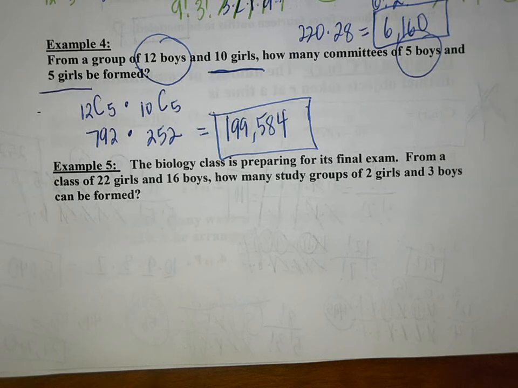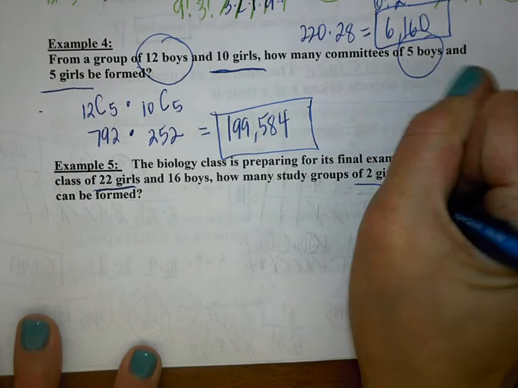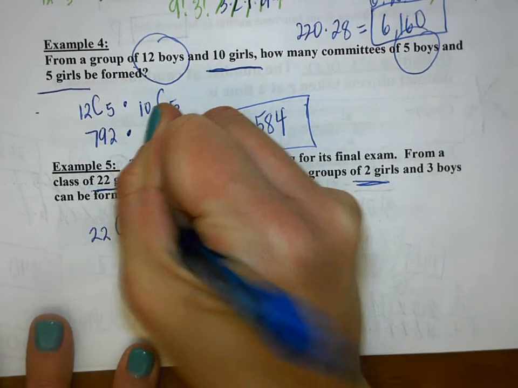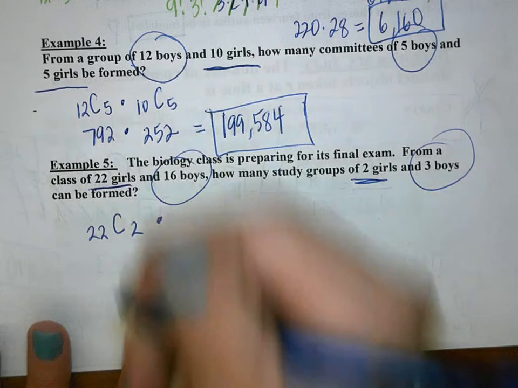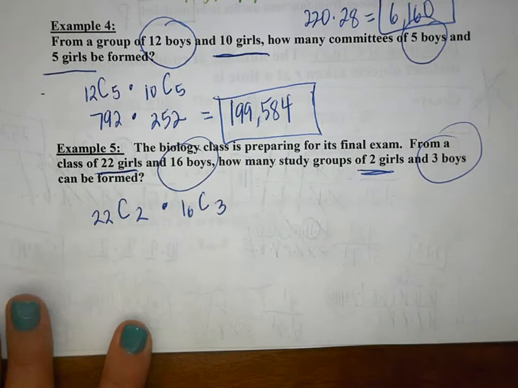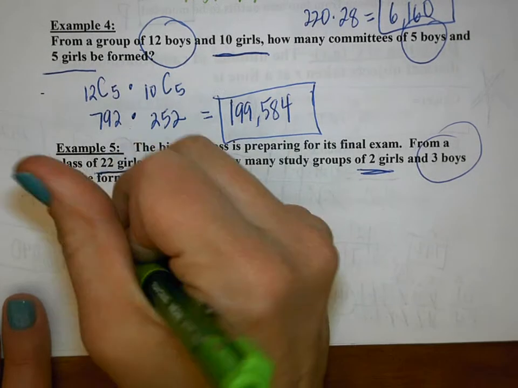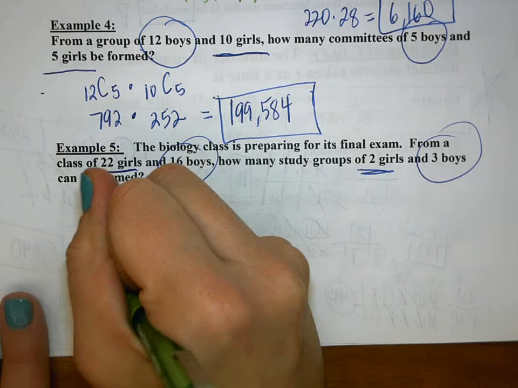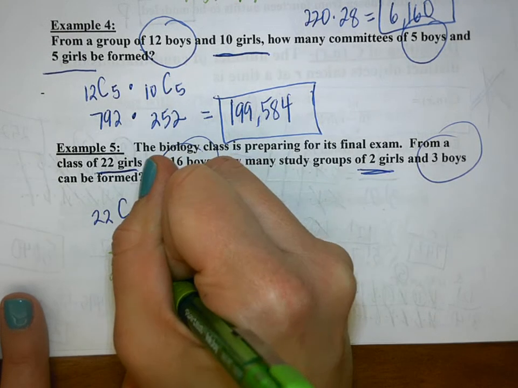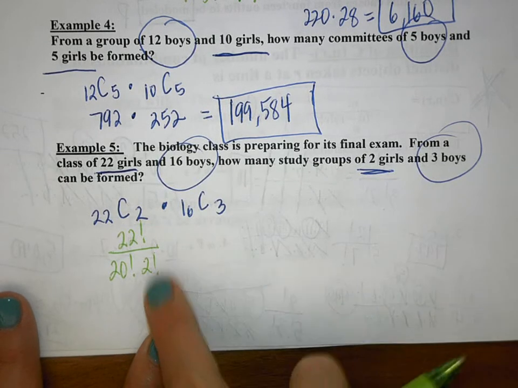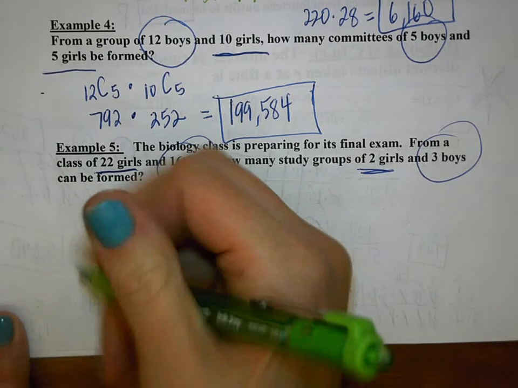Okay, so what's the first combination? So we're doing the girls. There's 22 and 2, so you said it's 22 combination 2. Good. Times, and then we have our boys, and it's 16 combination 3. So on the 22 combination 2, you would set it up as what on the top? 22 factorial divided by 20 factorial, 2 factorial. And again, I get the 20 because 22 minus 2 is 20, and then I keep the 2 on the bottom. If you did all that math, you'd end up getting 231.